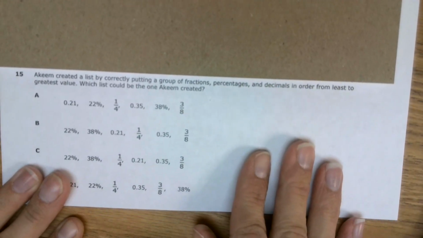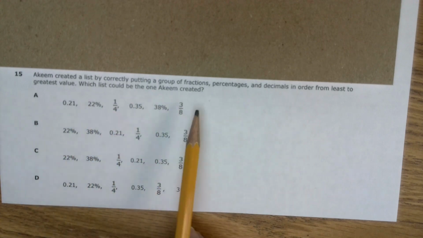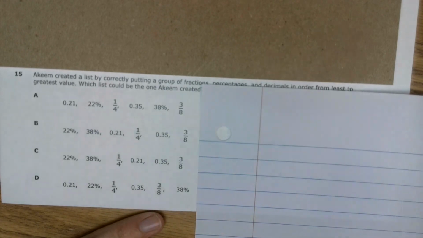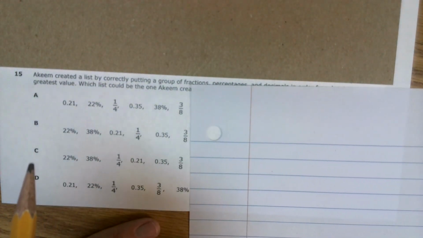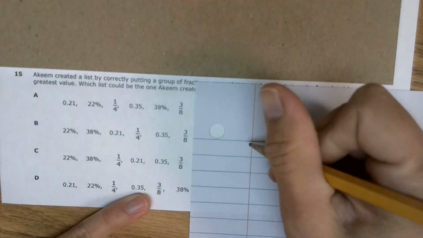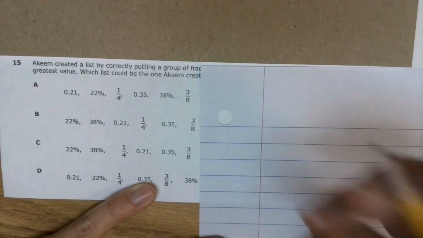All right, let's look at number 15 together. So number 15 says, a king created a list by correctly putting a group of fractions, percentages, and decimals in order from least to greatest value. Which list could be the one a king created? So we all know that we need to put all of these forms in one form, which is decimal form. So the lists all consist of the same numbers.